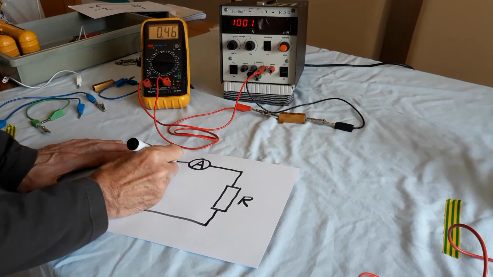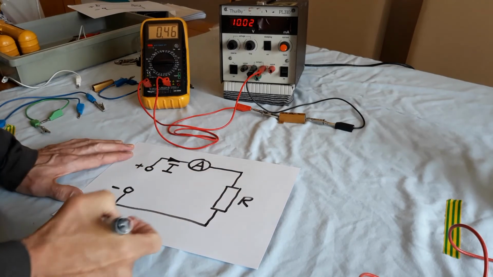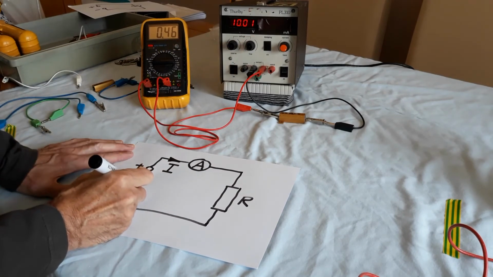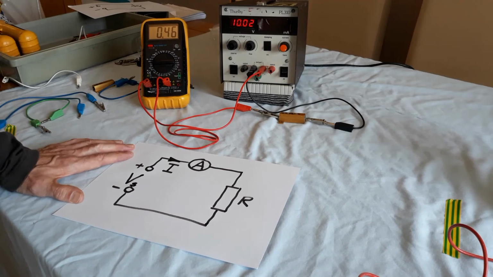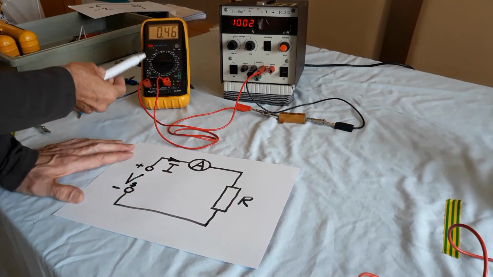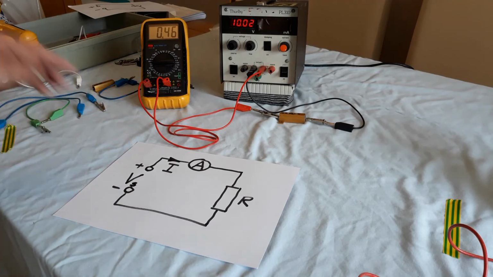The current flows that way, and here is our supply voltage. We write Vs for supply voltage. So the current flows through the circuit and it's flowing through the ammeter. If we just watch the ammeter, we can change the amount of current.